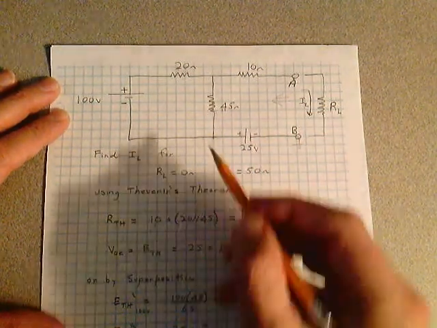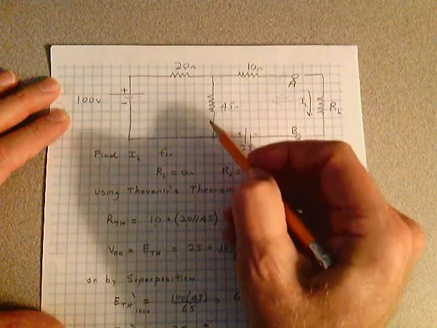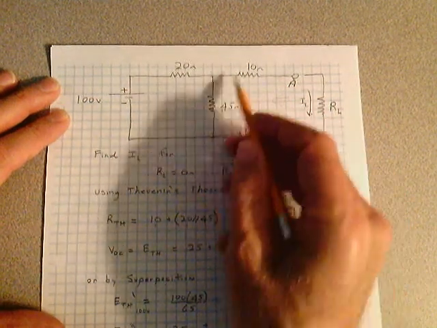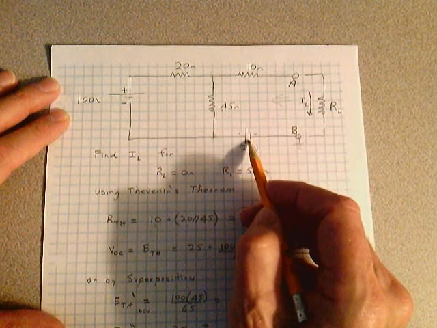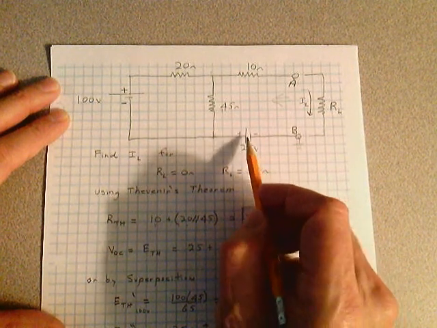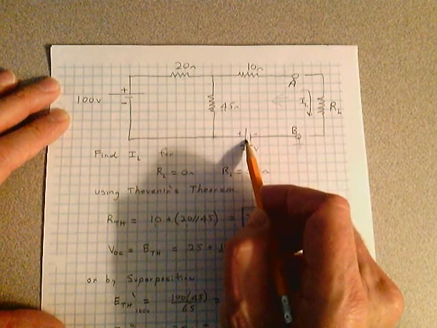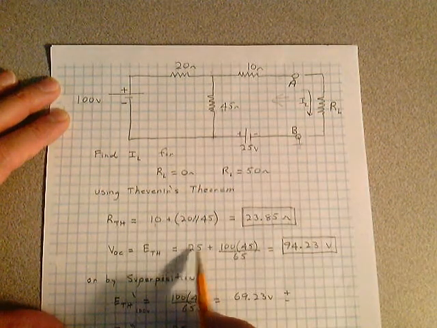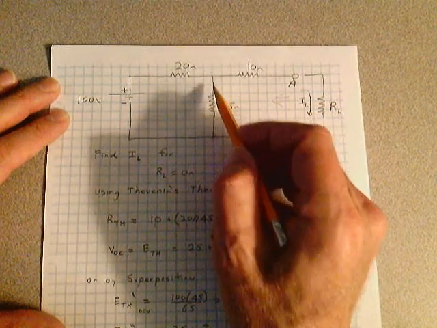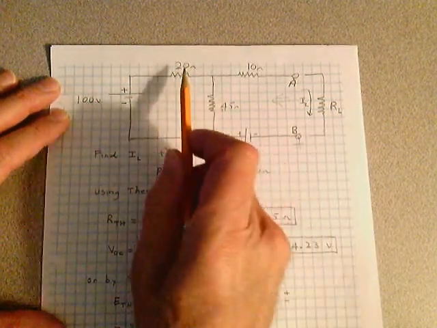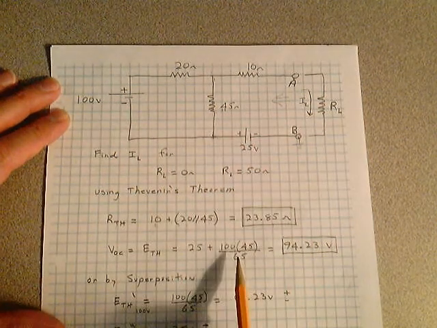And then there has to be a voltage drop across this resistor. Well, there's no voltage drop across this resistor here and this resistor here because there's no current from this source here. This has no current in the circuit because it's an open circuit over here, so this is not producing any current in the circuit. That's why I can just say 25. Plus, what's the voltage at this point? Well, it's 100 times 45 divided by 20 plus 45.